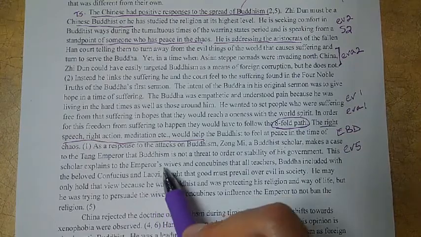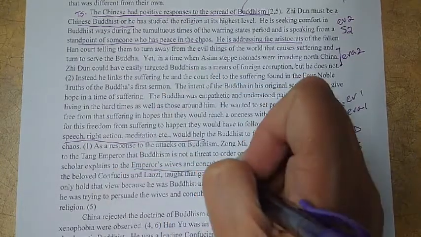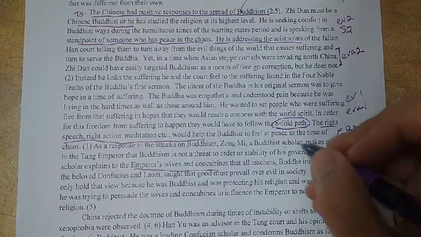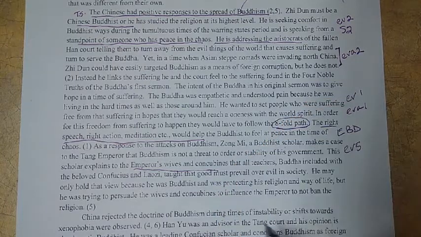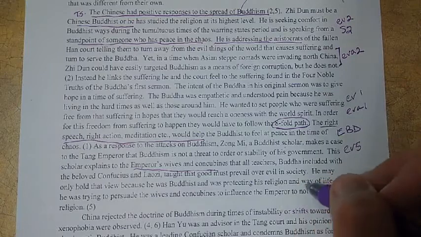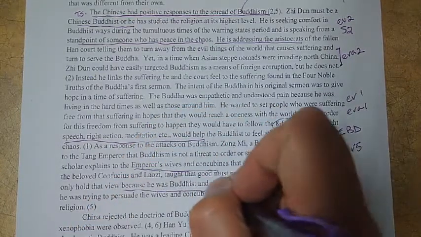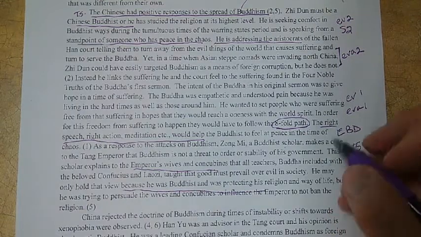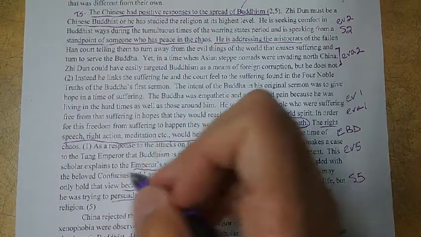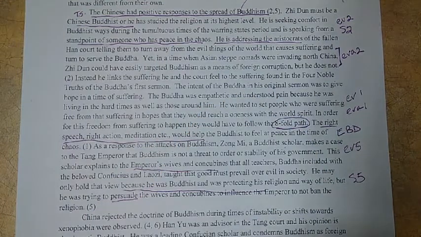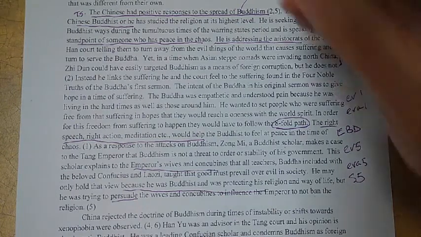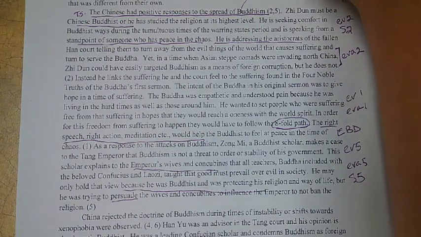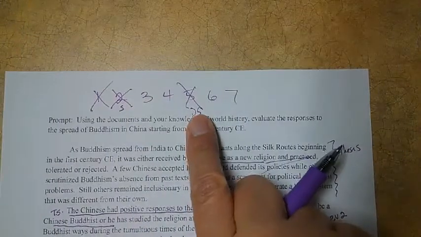This scholar explains to the wives and concubines that all teachers, right? So that's his audience. But then he goes on to say that he may only hold that view because he was protecting that. So that's sourcing of 5, and our sourcing includes purpose. He's persuading the wives not to ban. So EVA of 5 also. So we go back up at the top, and we mark 5 and S5 at the top.